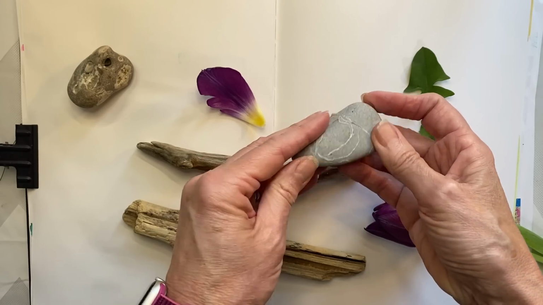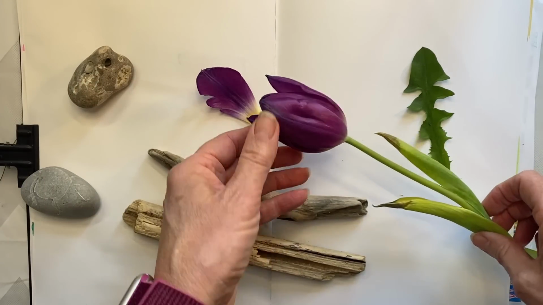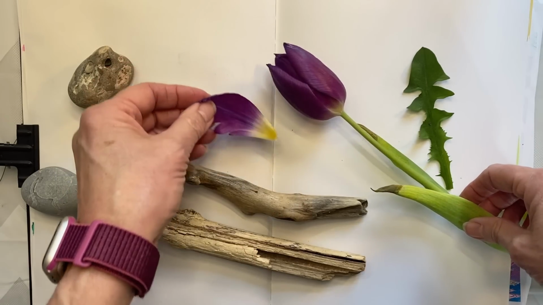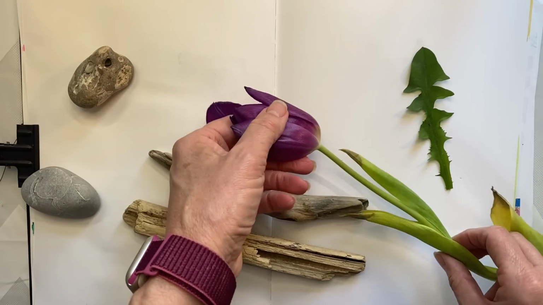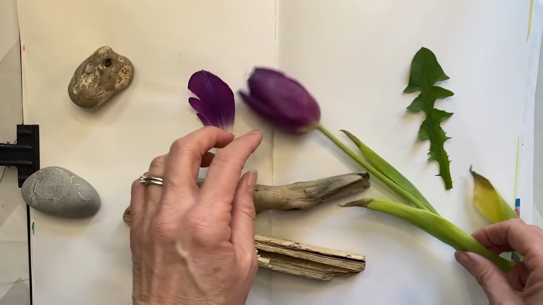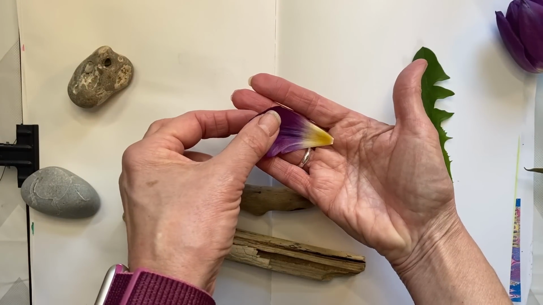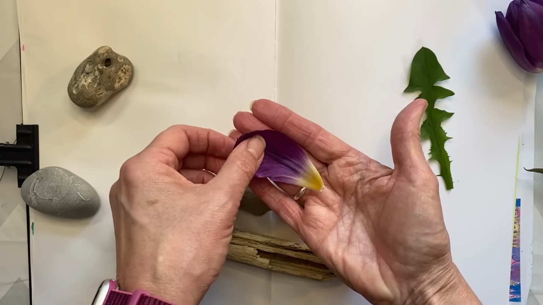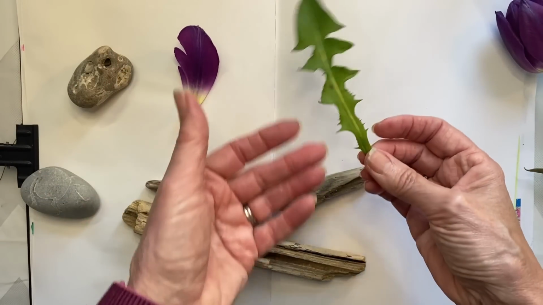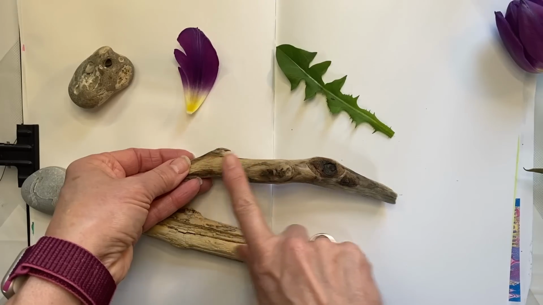Fascinating shapes and patterns. And this is the end of a tulip. My lovely friend bought me some flowers when I wasn't feeling well, and they're coming to the end of their lives now. But look at that colour. That yellow gold going into the purple. I might use that. Dandelion leaf. Very, very common. And again, the textures here.